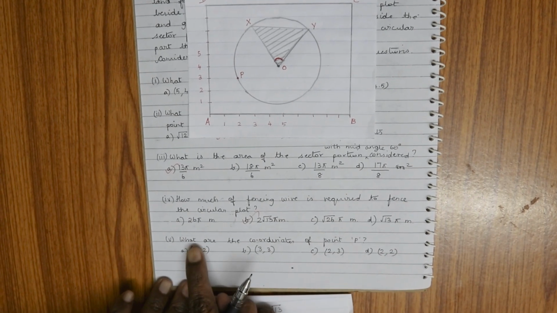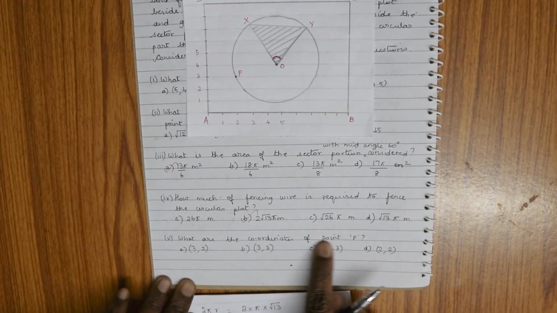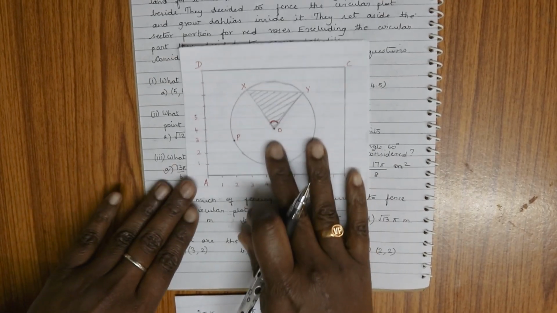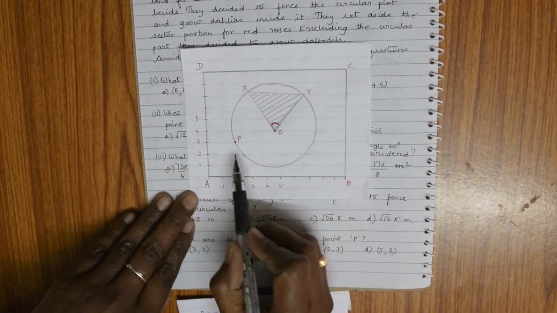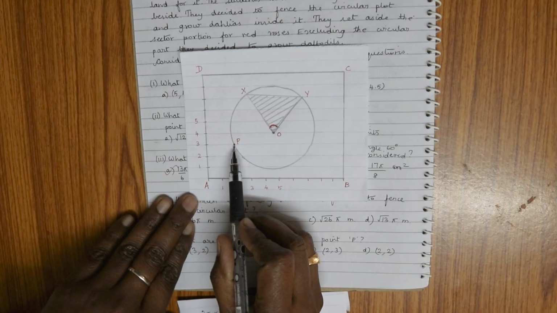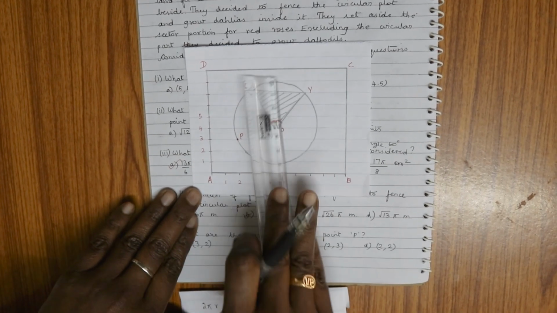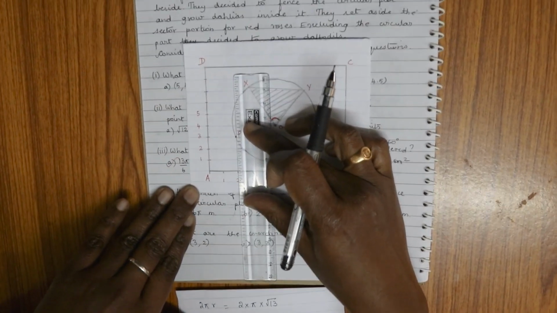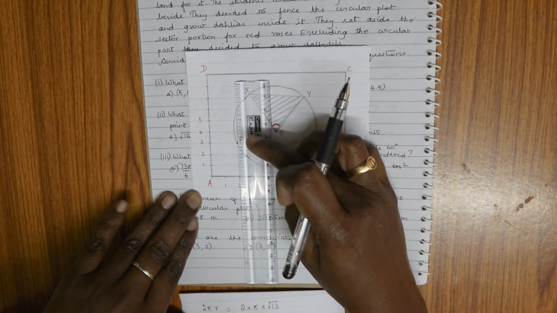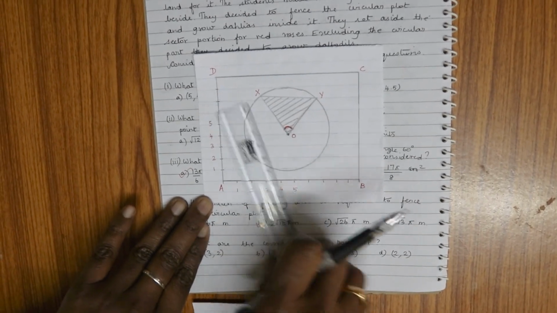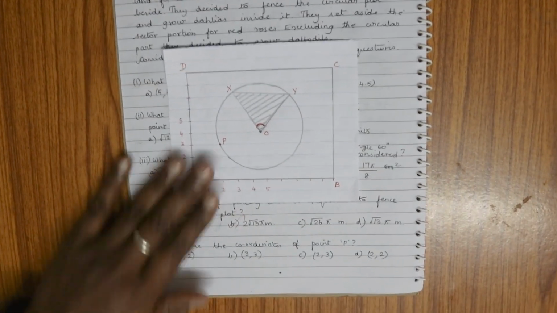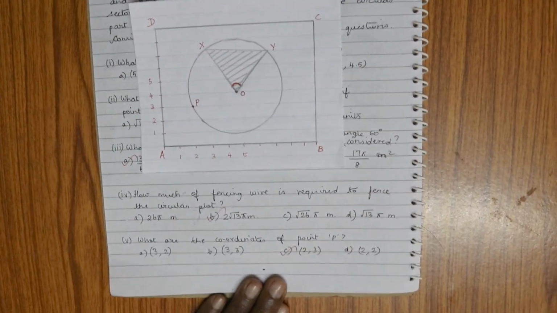Then the last one. What are the coordinates of point P? Now you have to come to the figure and see where point P is. So point P is somewhere over here. They're asking what the coordinate is. So let me see what the coordinate is. This is approximately 2. So x-axis is 2, y-axis is 3. So 2, 3. Where's 2, 3? So 2, 3 is the right option.